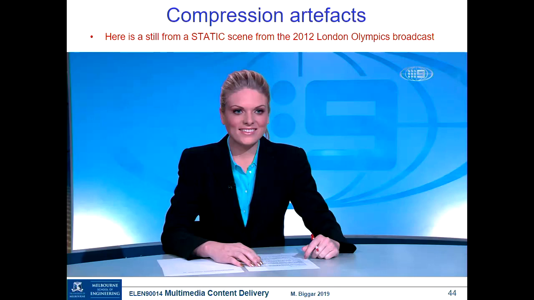Just to illustrate the difference in coding artifacts when we have low motion and high motion, or different sources really. Here, as you see, is a still from a static scene from the 2012 London Olympics. First of all, it's a static scene because it's in the studio. The presenter may be moving a little bit, but probably not very much. All the background will be stationary, but also all the lighting is really good, and so there's very little noise.